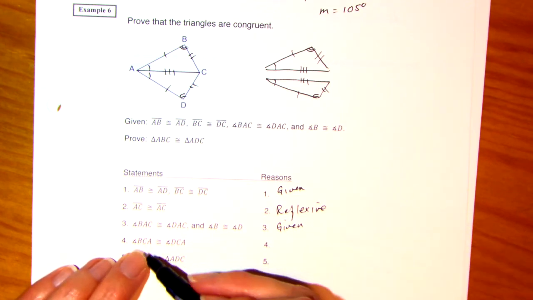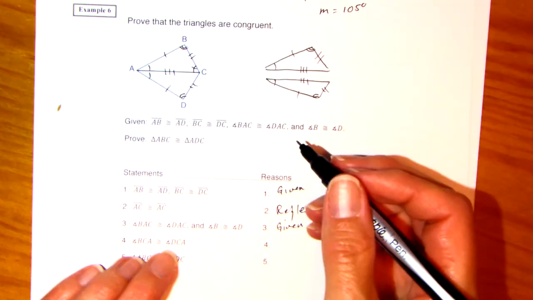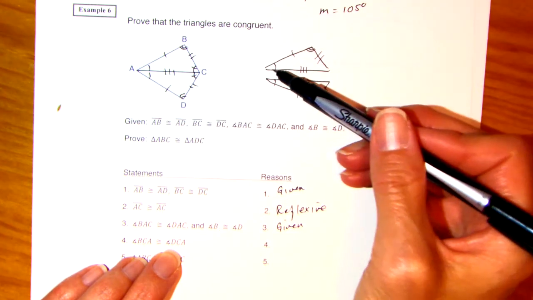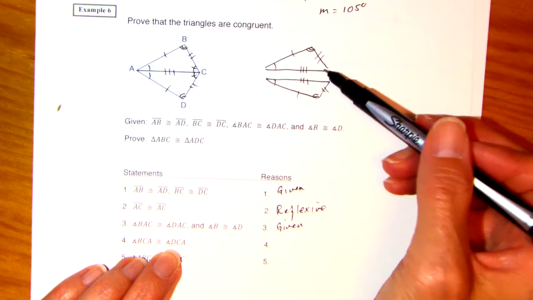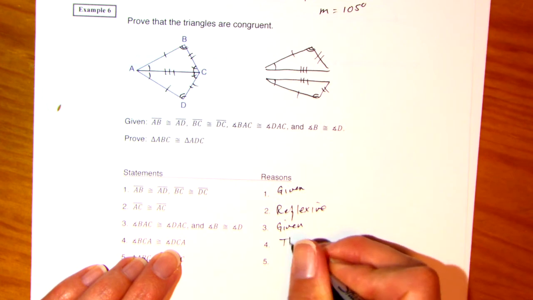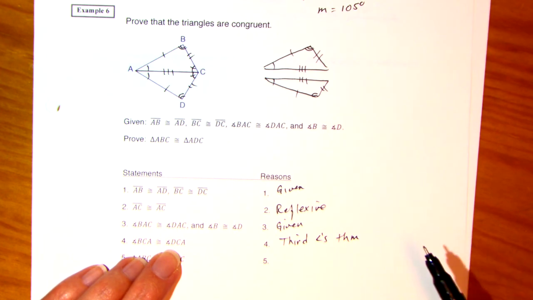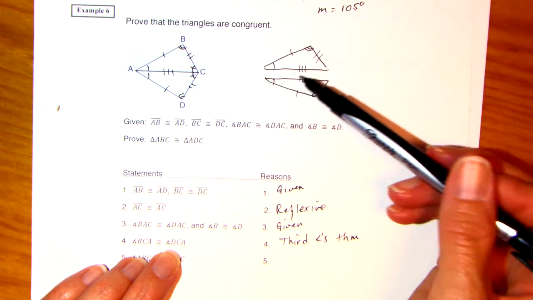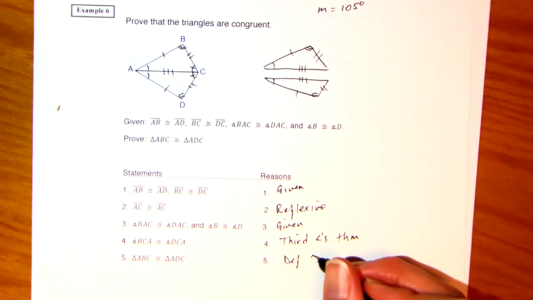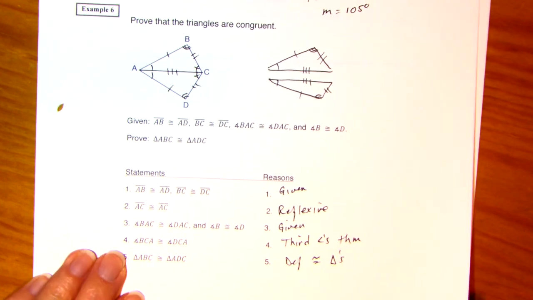So last but not least, we have angle BCA. BCA, that's this one right here. I'll put an arc with a line in it. It's congruent to DCA. Why? 2 of my angles are congruent, therefore the third one has to be congruent. That's the formula or the theorem that we just learned. That's the third angles theorem. Okay, are the triangles congruent? Look at this. All 3 sides, all 3 angles. Definition of congruent triangles. There are lots of shortcuts coming up, so be patient.